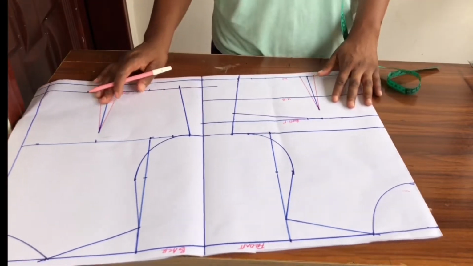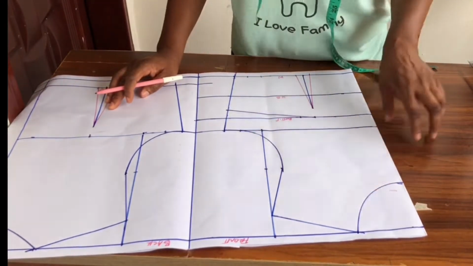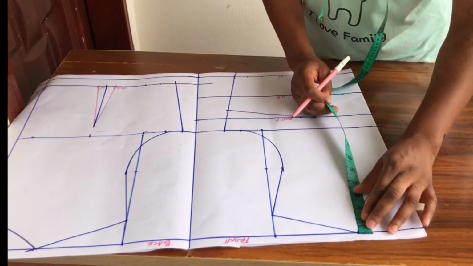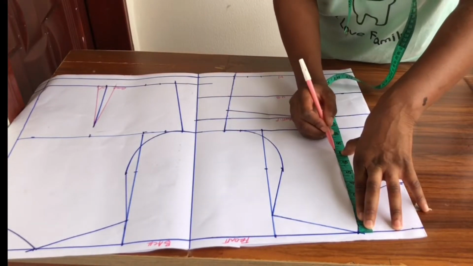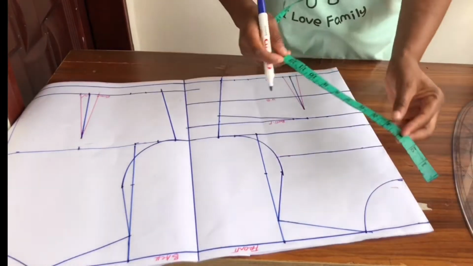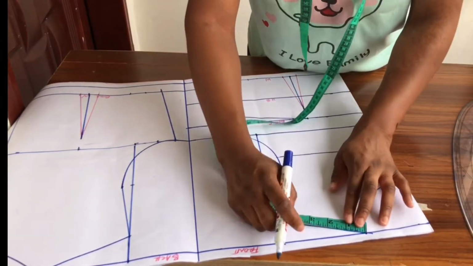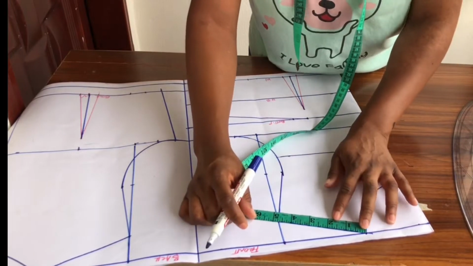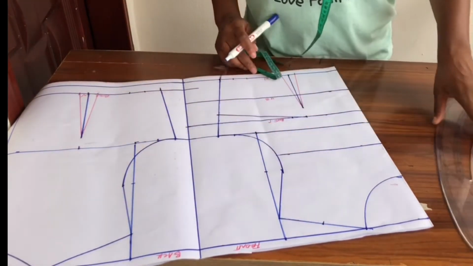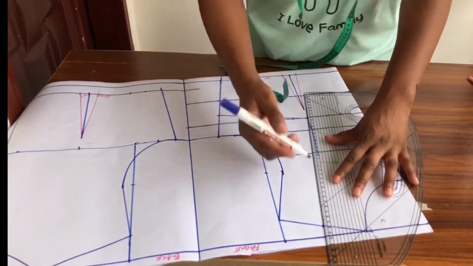To get our yoke, I'll be taking the upper chest line. You decide how low you want the yoke to be. So for this, I'll be using 7 inches for the upper chest line here. Then I'll just connect it. So this will serve as our yoke. So from the shoulder slope, I'll get the midpoint. Then after getting the midpoint, I'll connect it to the bust point here.